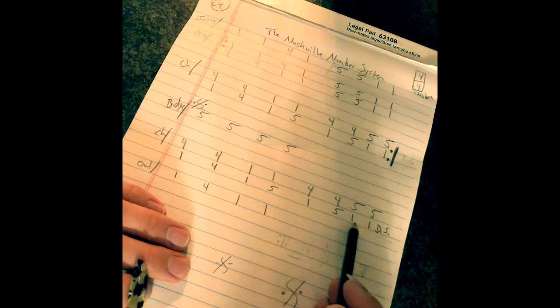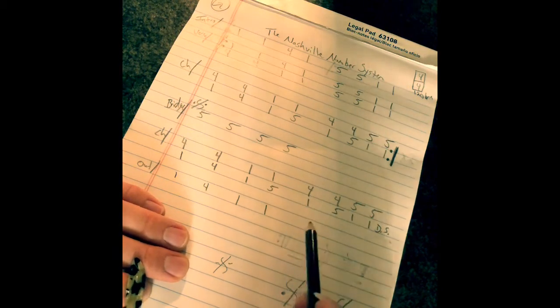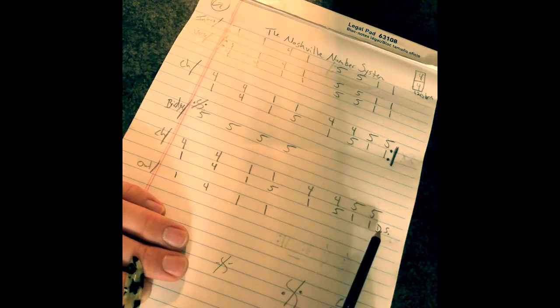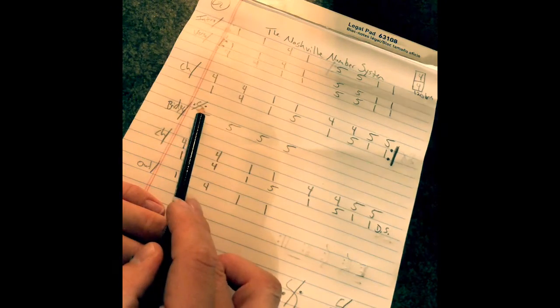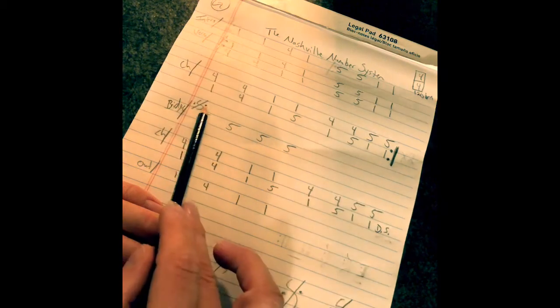So we want to change these last 2 bars of this 4-bar phrase. So what you would do, you play this, you play here, because once you see the DS you repeat, play through until you see the coda.